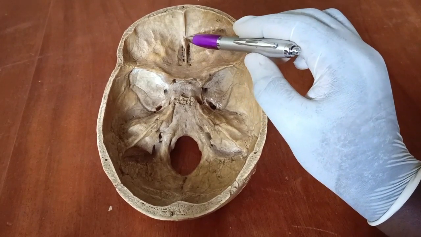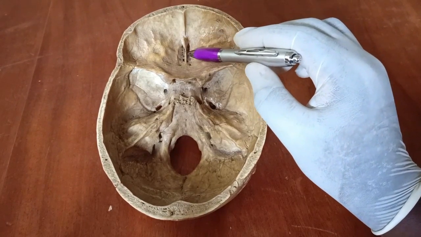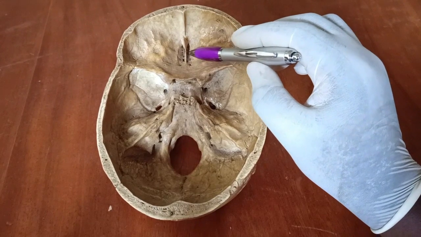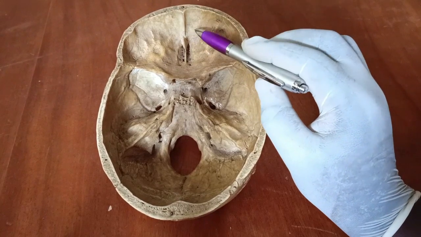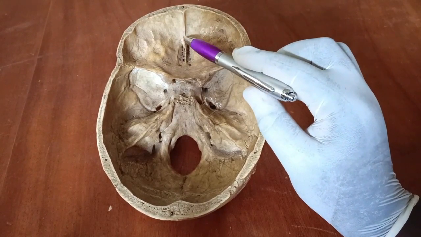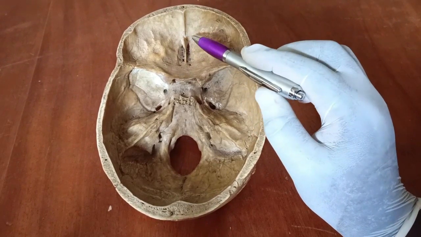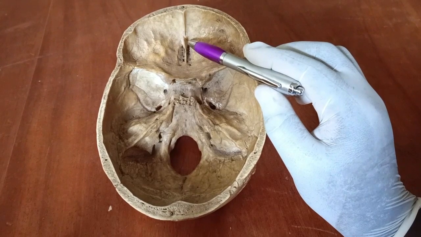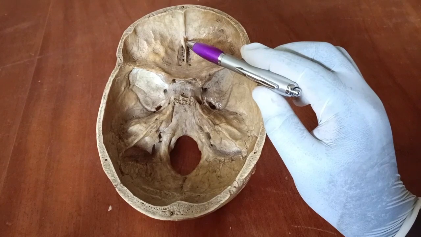The other structure is this one here that looks like a comb of a cock. It is called crista galli. The crista galli is also a site for attachment of the falx cerebri.